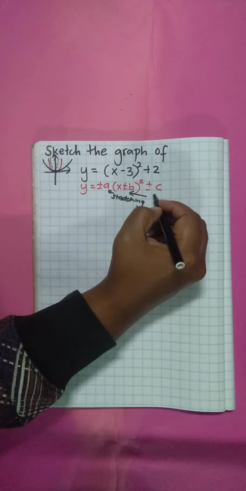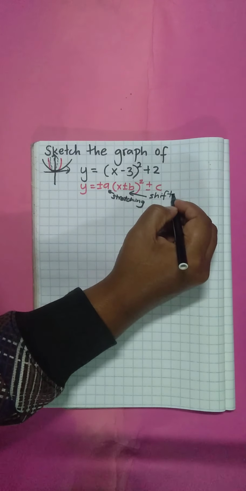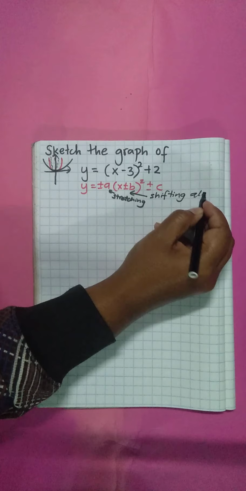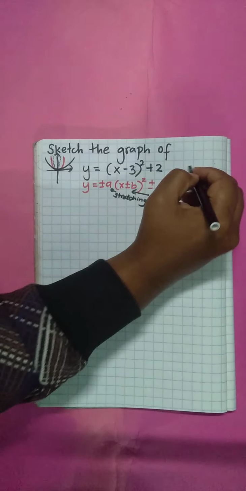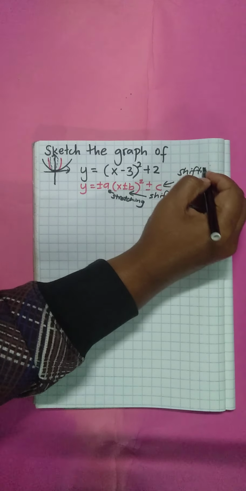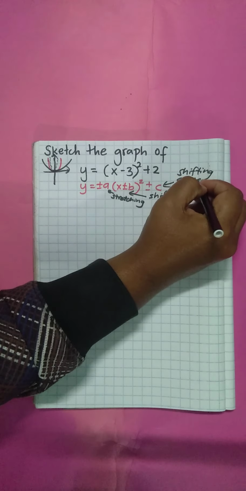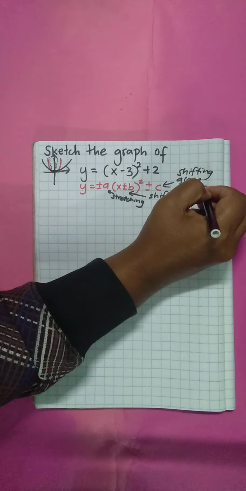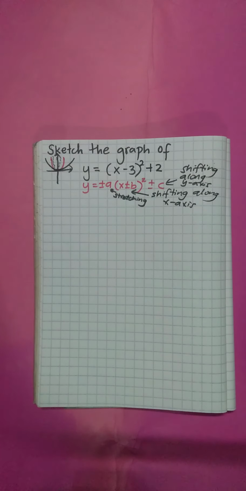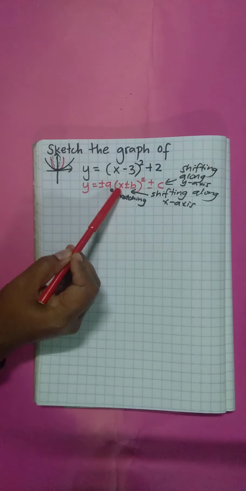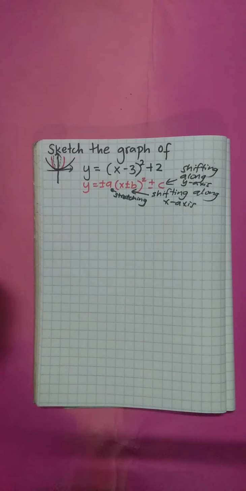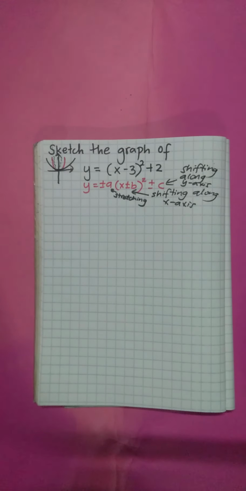Okay, so that is for a, the stretching part. And x plus or minus b will be our shifting along the x-axis, and our c will be the shifting along the y-axis. Comparing the general form of a quadratic equation and our question, we can clearly see there's no value in particular given as our a, but we know that 1 multiplied by anything will still give us the same thing.